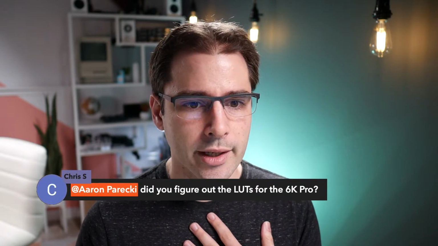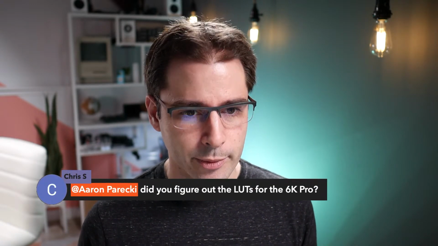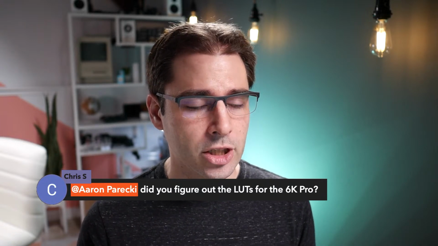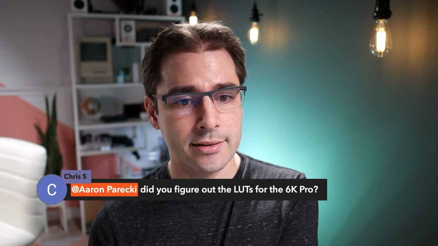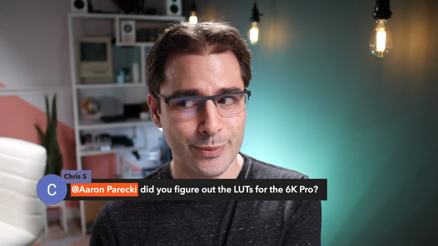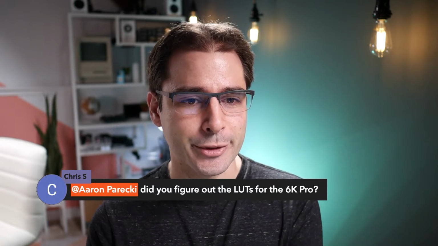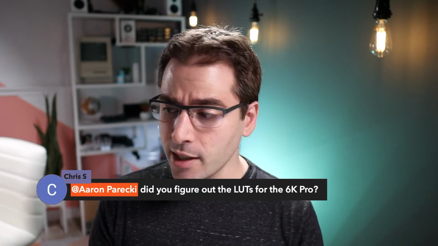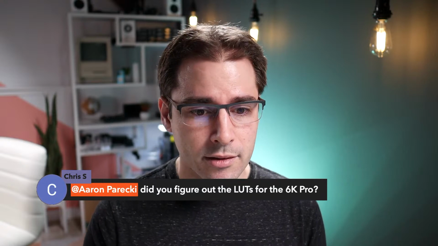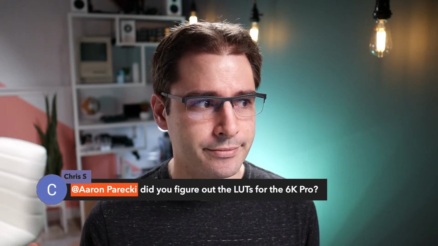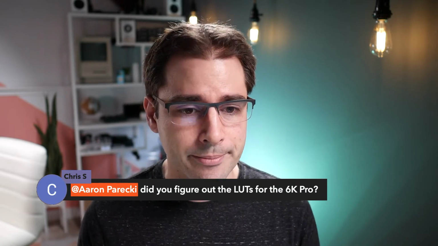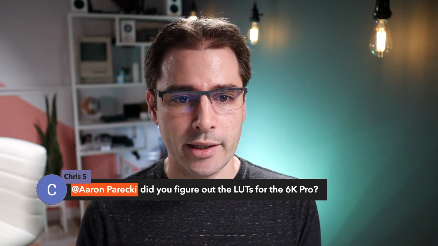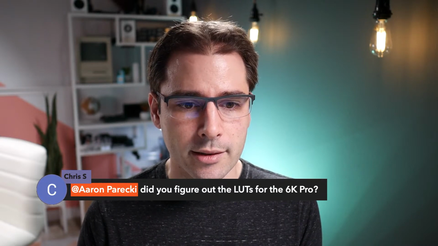I saw another question. Did you figure out the LUTs for the 6K Pro? No. Apparently it's officially a bug according to Blackmagic, and that's good that they actually acknowledge that. Hopefully it will be fixed soon in a firmware update, because it's super frustrating that I can't just load a LUT onto the camera like I should be able to. I managed to find one that looks better than last week. It's still not perfect, but it's kind of limiting when I can't load my actual LUT onto there.